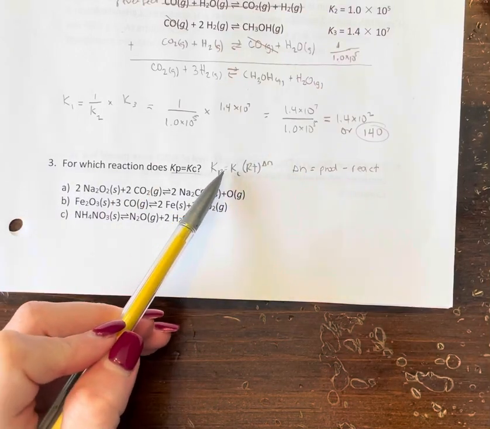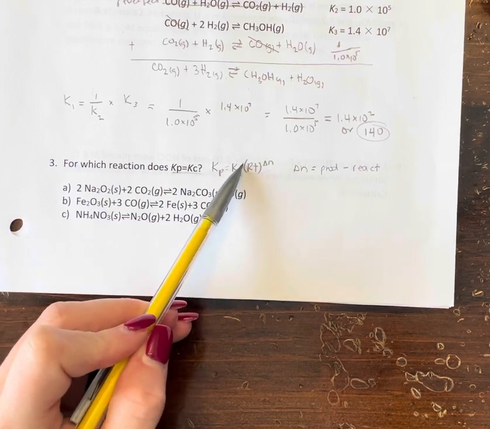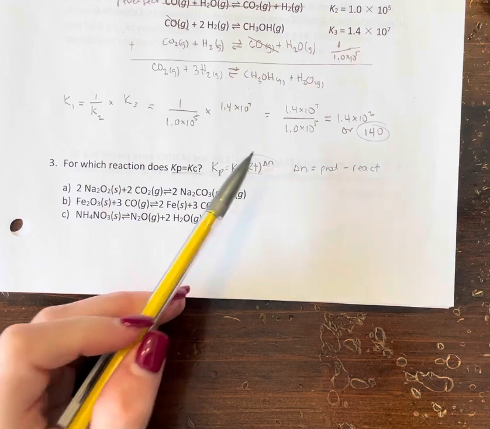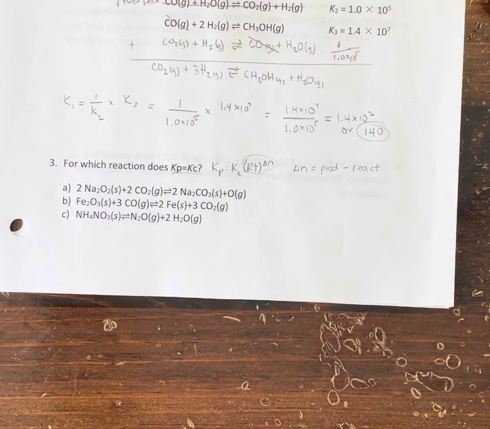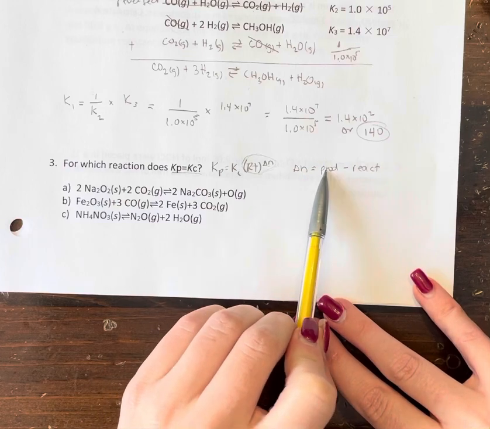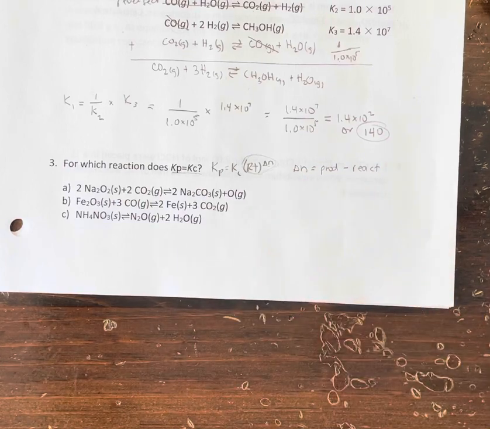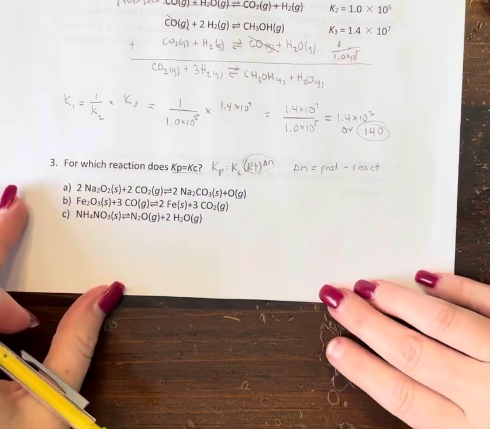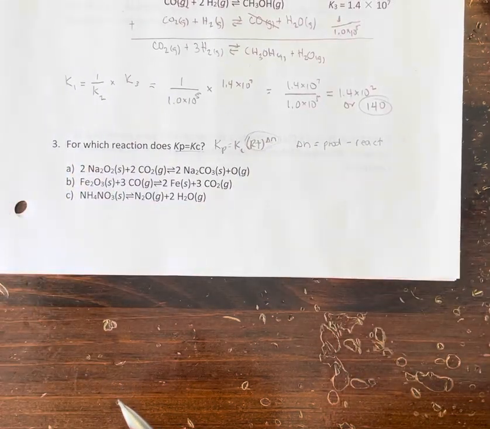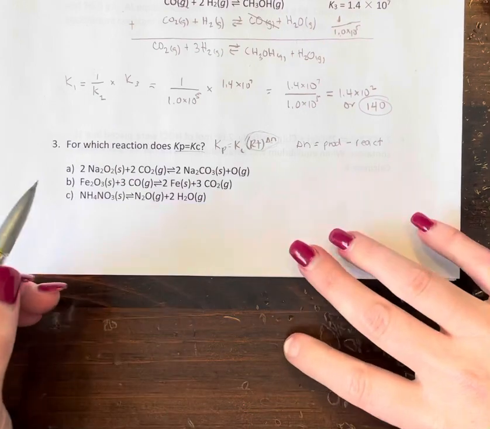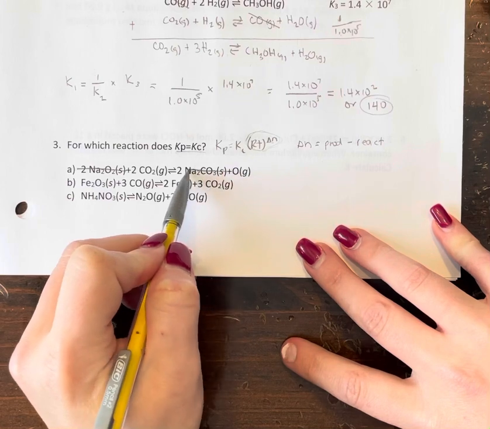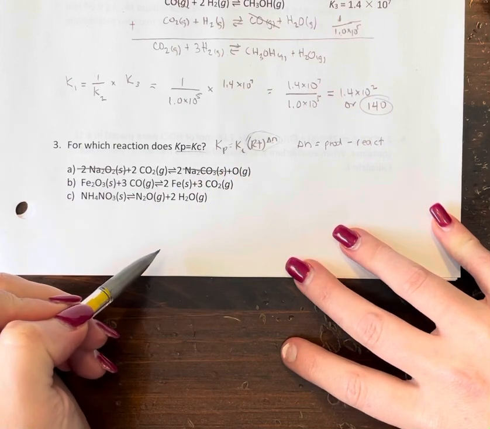You can tell here Kp equals Kc when this whole term is 1. How do you make this 1? You raise it to a 0 power. So what we want to know is there are moles of products and equal moles of reactants. Now you have to be careful here because the tricky part is, remember when you're dealing with heterogeneous equilibria, solids and liquids don't count. Okay, so make sure you mark out your solids.